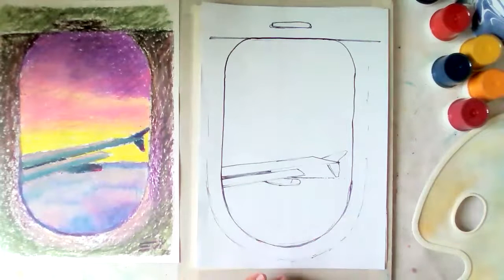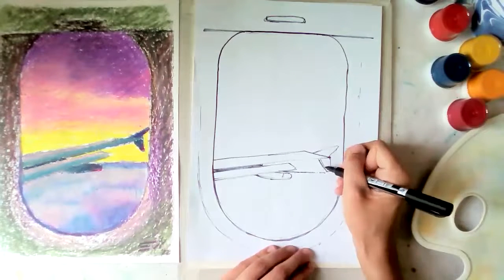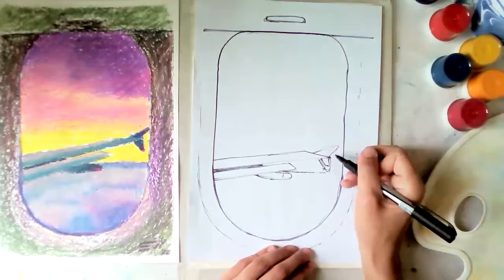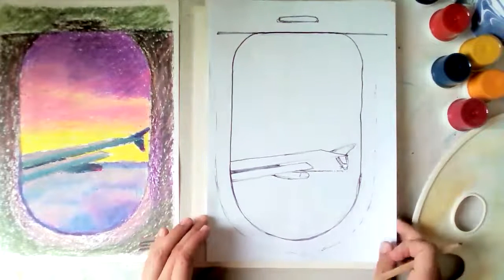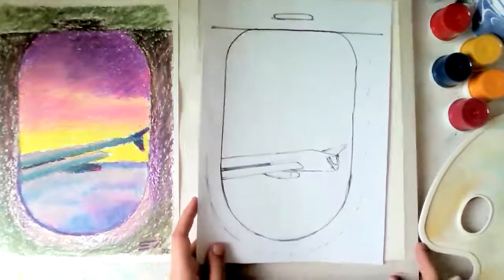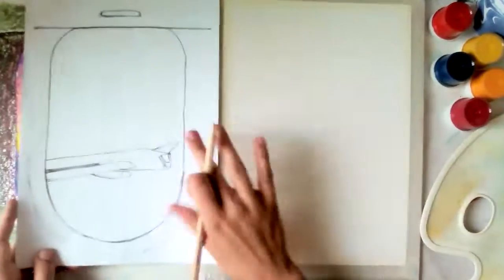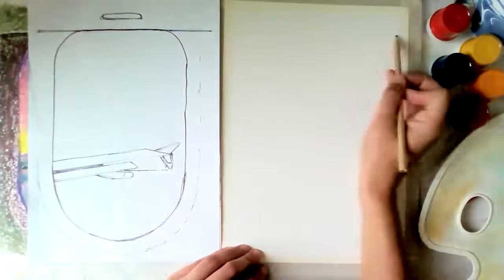Evie? I'm not done yet. Yeah, sorry. So for example, this is also too big. I'm gonna make this tail a bit smaller. Yeah, take your time. We have time, there is no rush at all. Yeah, so those who are finished, please be patient with those who are not. Yeah, so I'll leave it here, and I'm also gonna do my sketch very quickly.